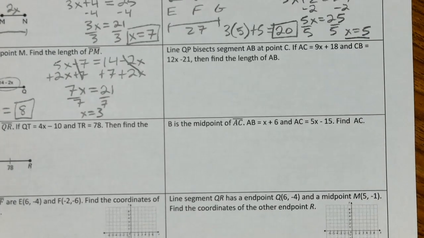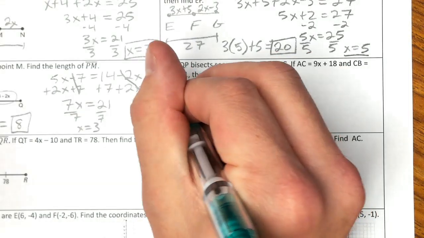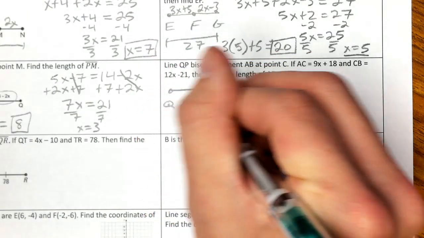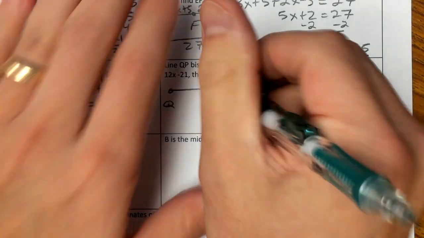Alright, line QP bisects segment AB at point C, so let's draw that. I know I have Q to P, and line QP, I got this backwards.